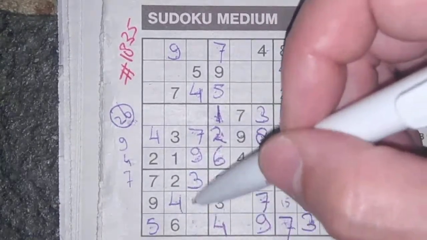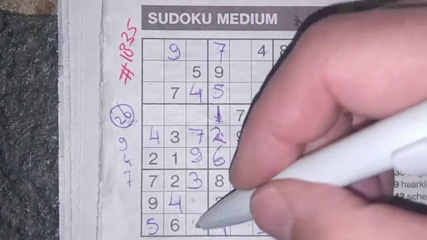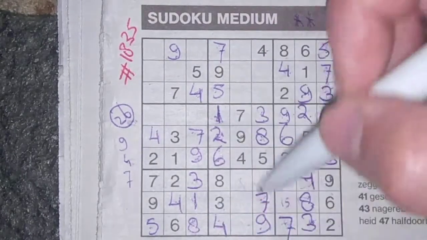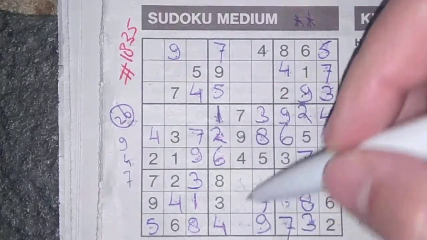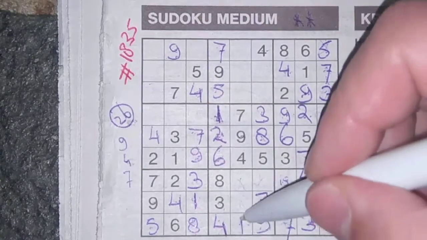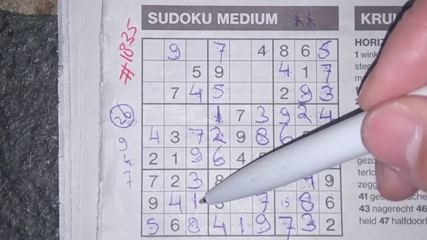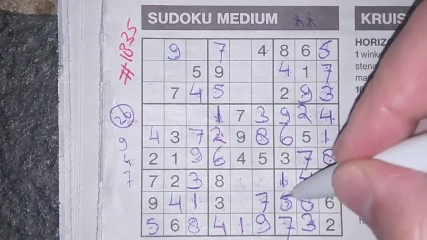So the 8 and the 1 are now missing. We have here an 8, no 8 there. 8 should be here, and 1 goes there. 1 box left in the last row for the number 1. 1 is missing. Now we have a 1 over there. So this can't be a 1 anymore. This should be the 1 and this should be a 5.